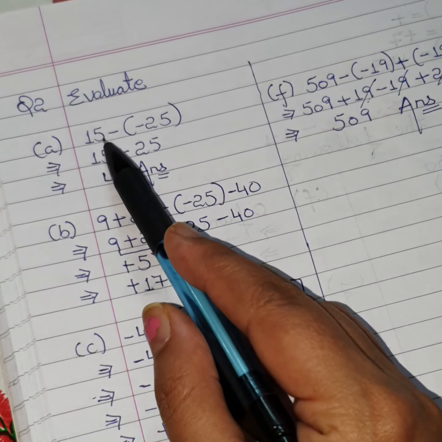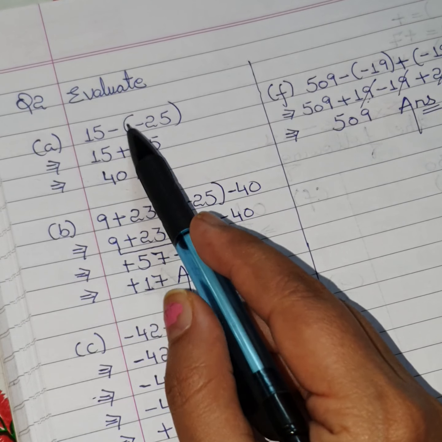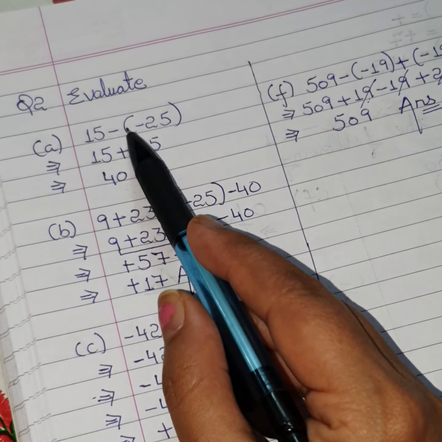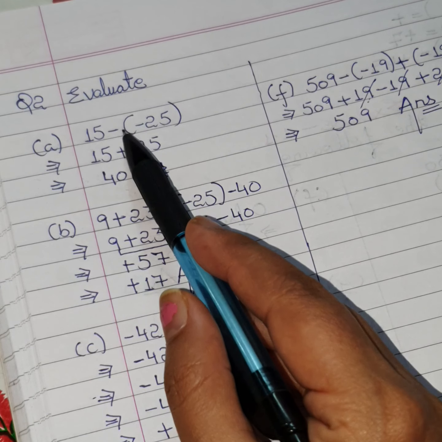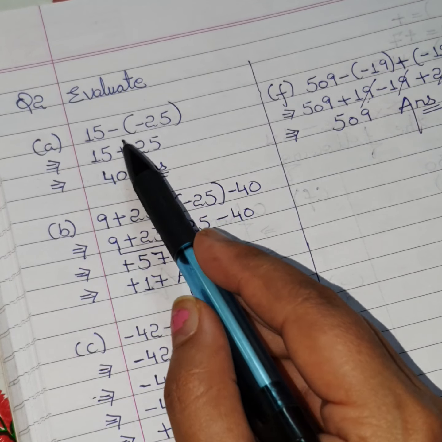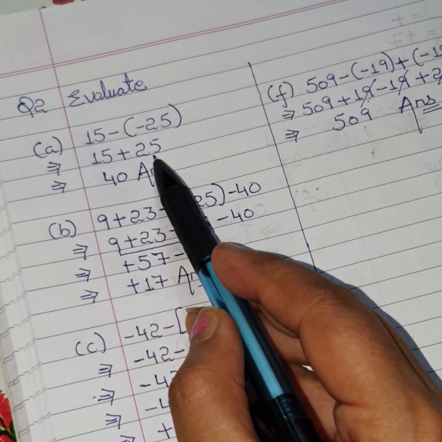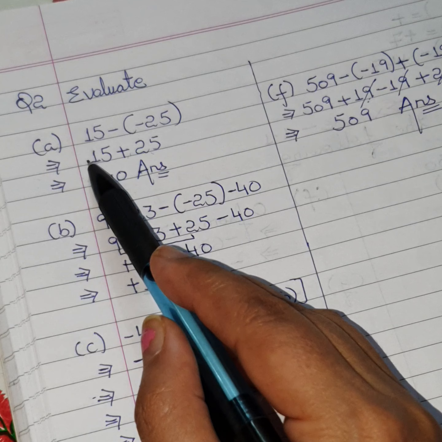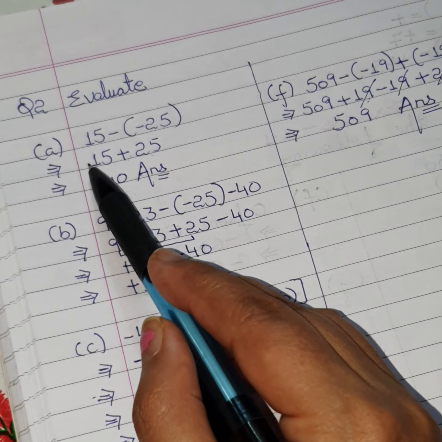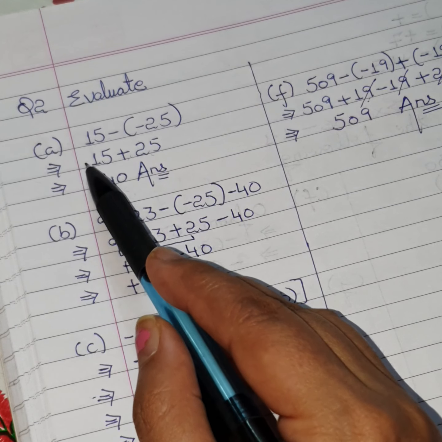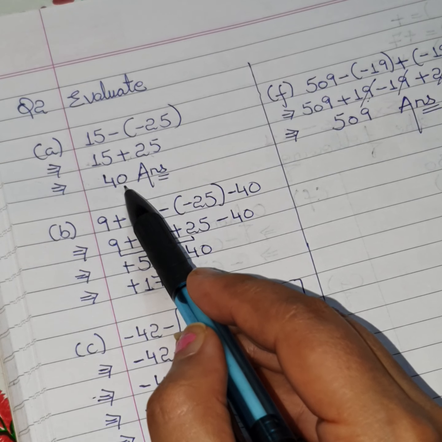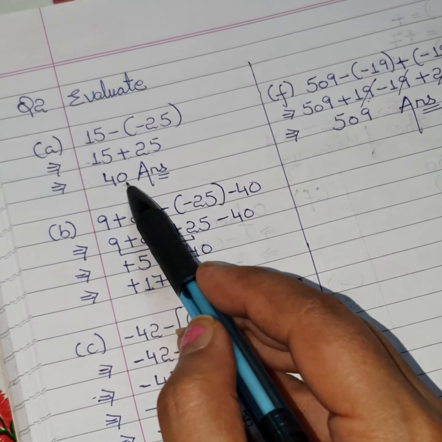See, the question is 15 minus, outside the bracket, and minus inside the bracket, and then 25. So in the next step, you will open the bracket firstly: minus outside, minus inside, so it will become plus. Then 25 will come as it is. Then both are plus. As I told, if no sign is there before any number, then you have to consider it plus only. So plus, plus, plus. So 15 plus 25 will give you 40 as the answer.